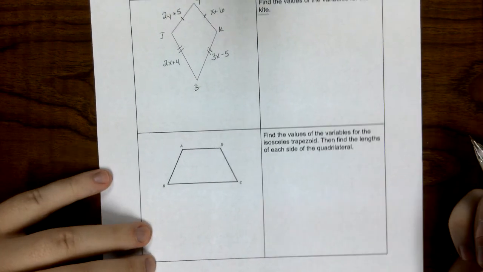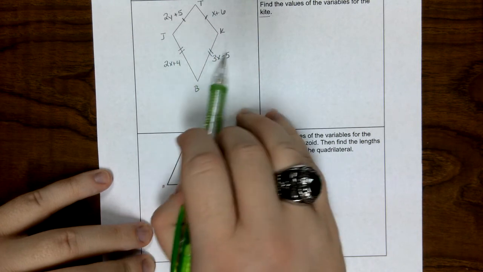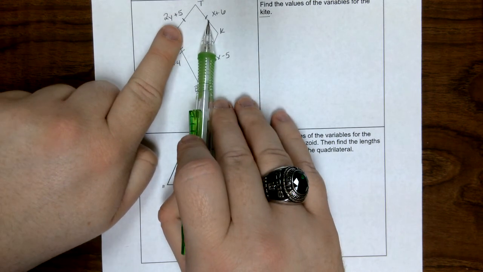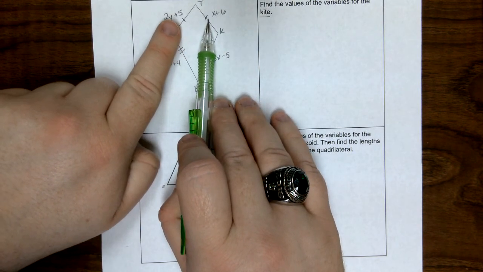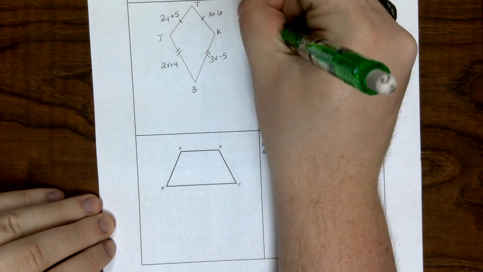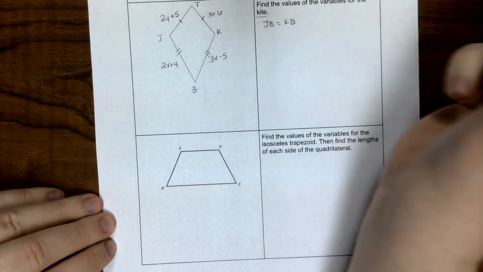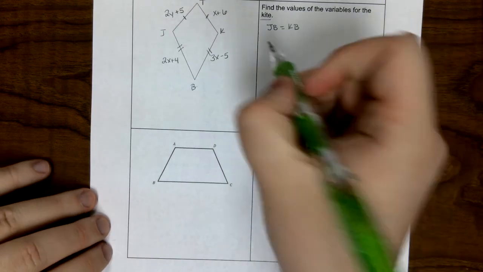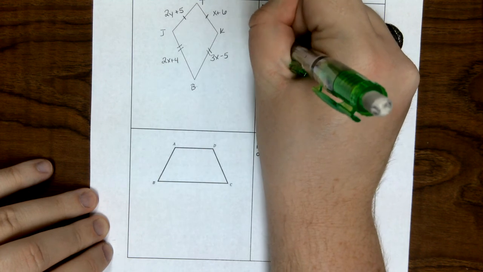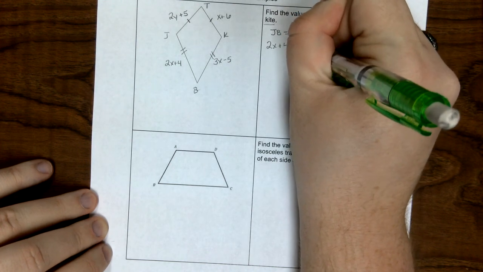We know from a kite that these two sides are congruent, and so are these two. But this has the y and the x up here, which would not be the best way to start. So we're going to start down here where we've got the x's. We know JB is the same length as KB, so we replace them with their expressions. JB is 2x plus 4, and KB is 3x minus 5.